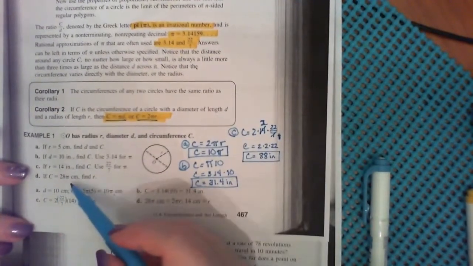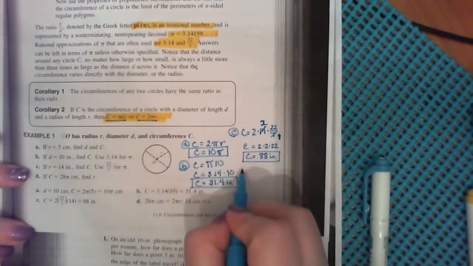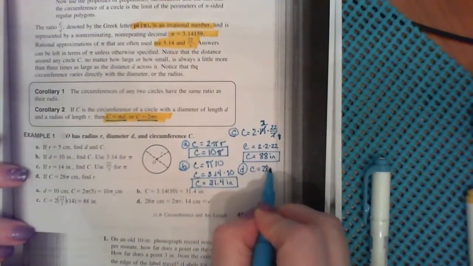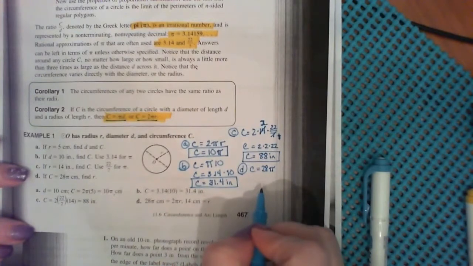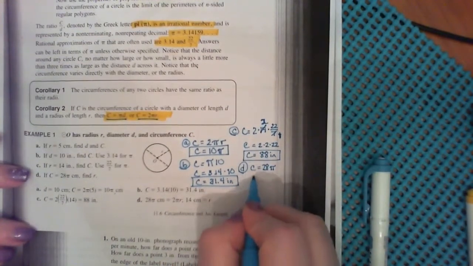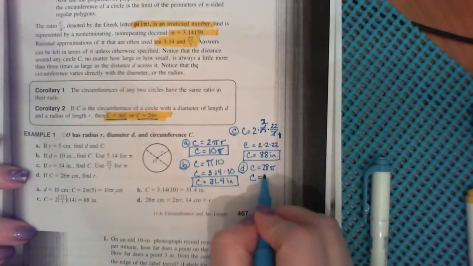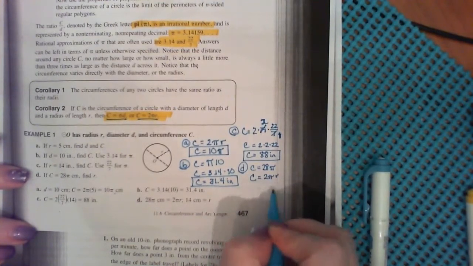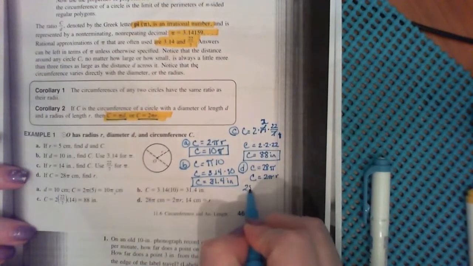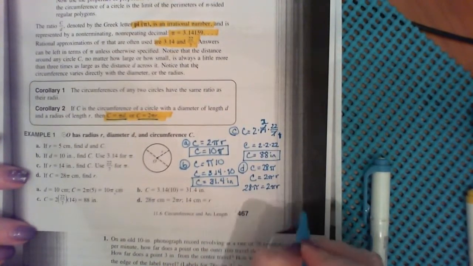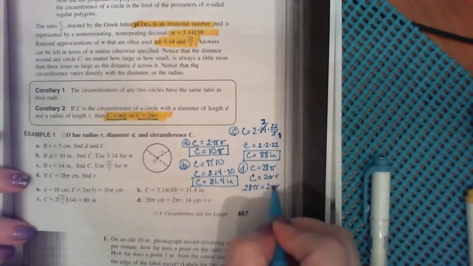And then if C equals 28 pi, they want us to find R. Well, we know that C has to equal 2 pi R as well. So if I have 28 pi is equal to 2 pi R, I can divide both sides by pi.